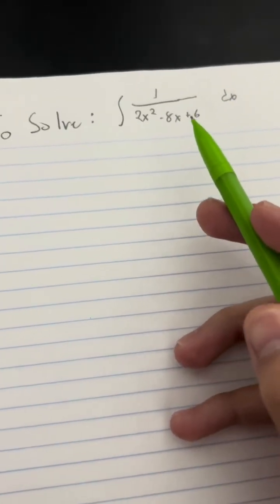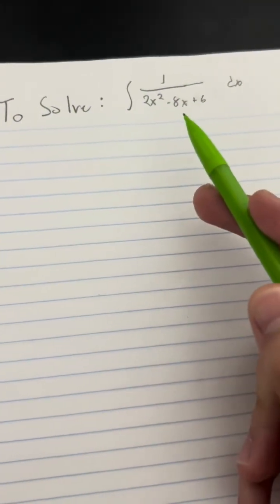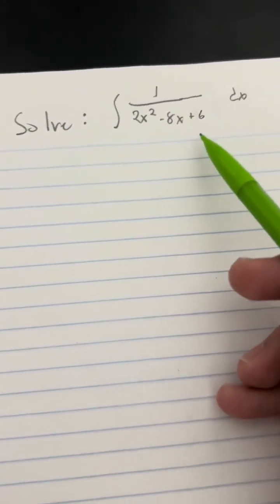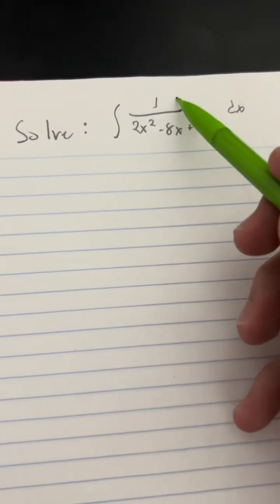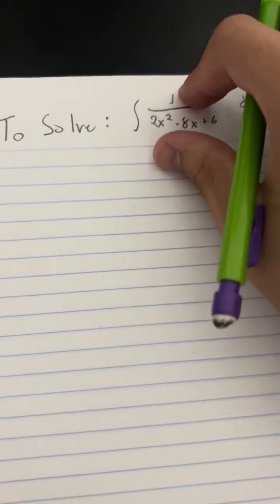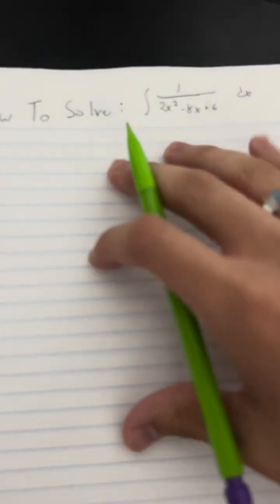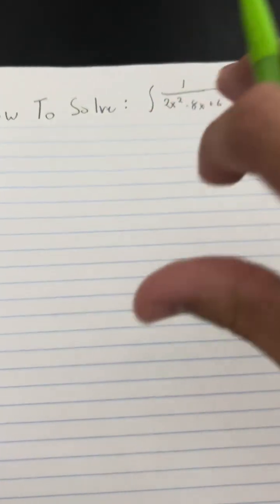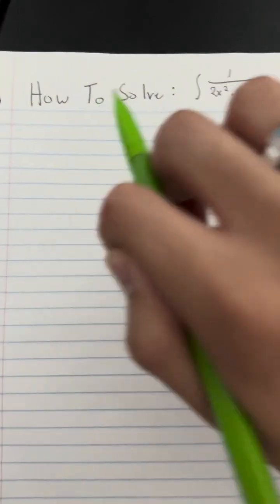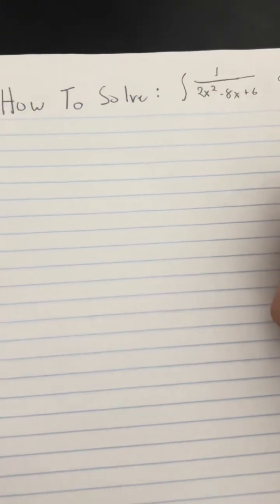This math problem, I remember it was from my Unit 1 test, and the reason I remember is because I made a mistake. I took out 1/2 from the beginning, and I never inserted it back into my answer, so I'm gonna get that question wrong. But in this video, I'm gonna teach you guys how to solve it and how not to make the mistake that I did. So let's get started.